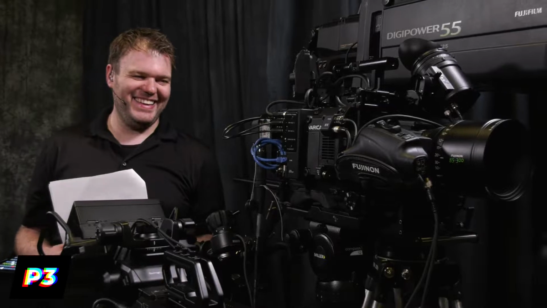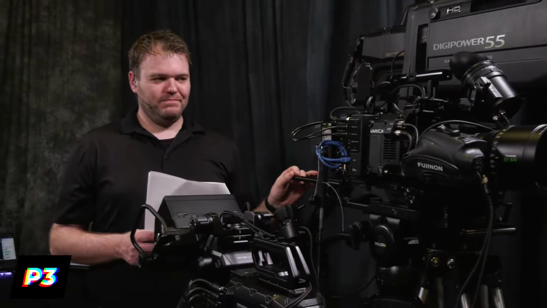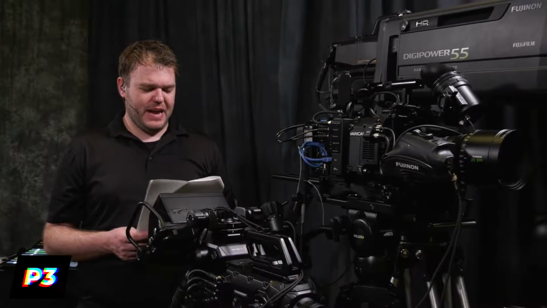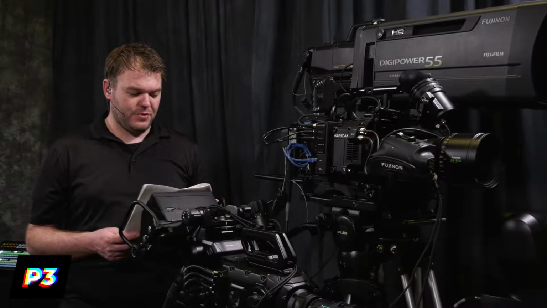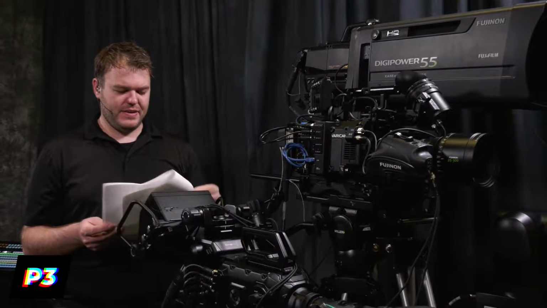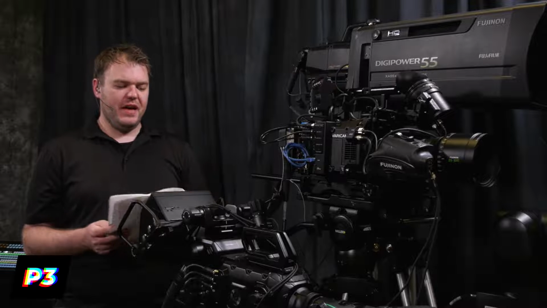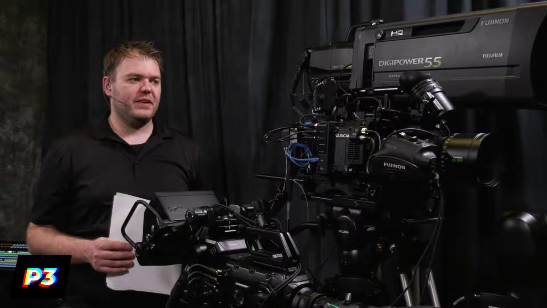Looks terrible. AJ, can you talk to the crop factor on this? Yeah, it's a Super 35. So that would be, what did I say, 1.5, I think? I think I wrote it down on a few pages earlier. I think it's a 1.5x crop factor on this.